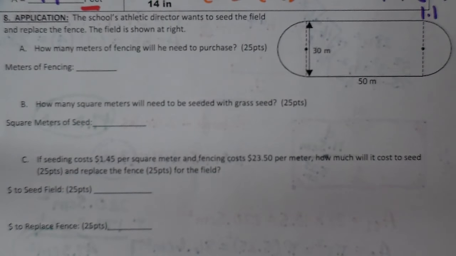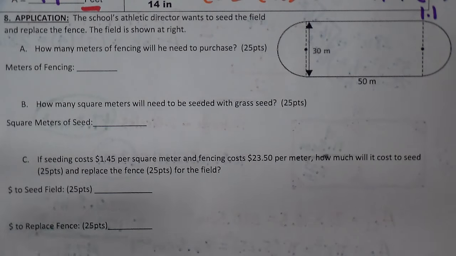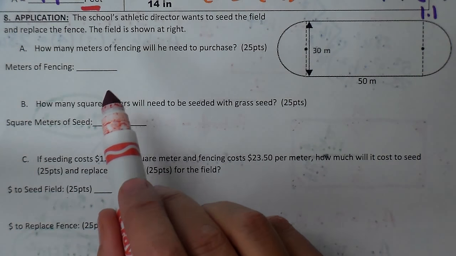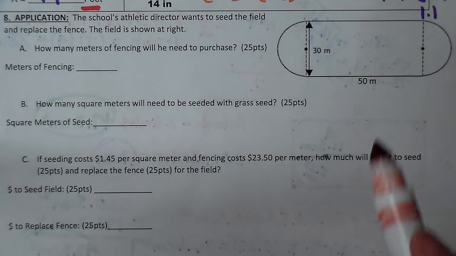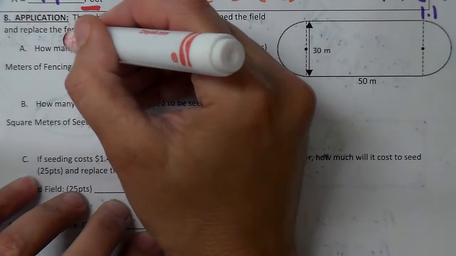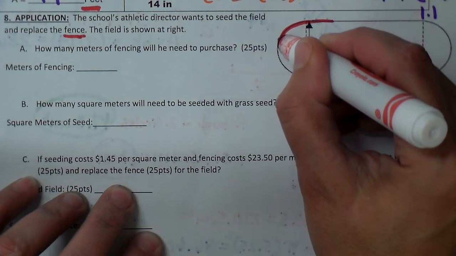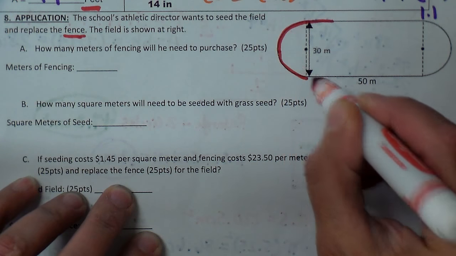Okay, for the application question, there was some confusion on the fencing and where everything should be and how much fencing, so let's look at it. The school's athletic director wants to seed the field and replace the fence. Now, what we intended on this one was that the fence encompass the whole place.